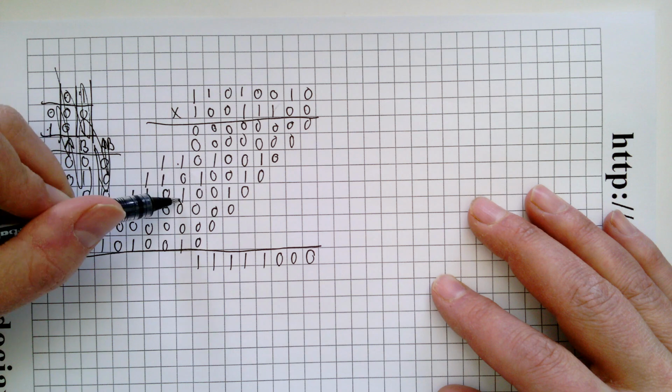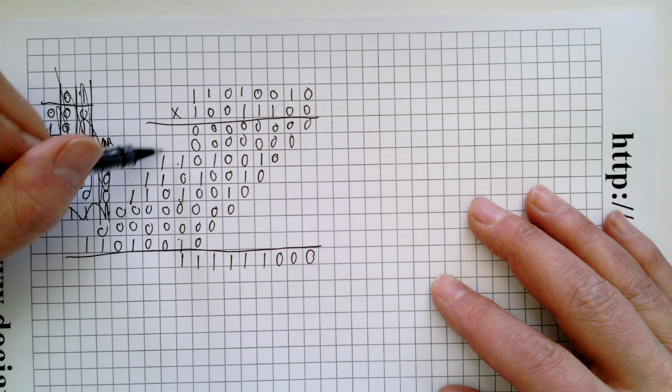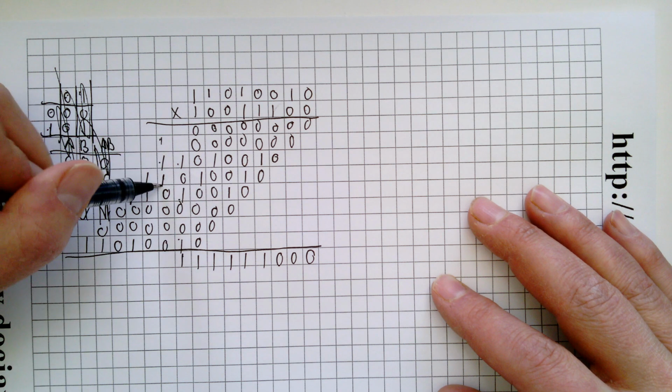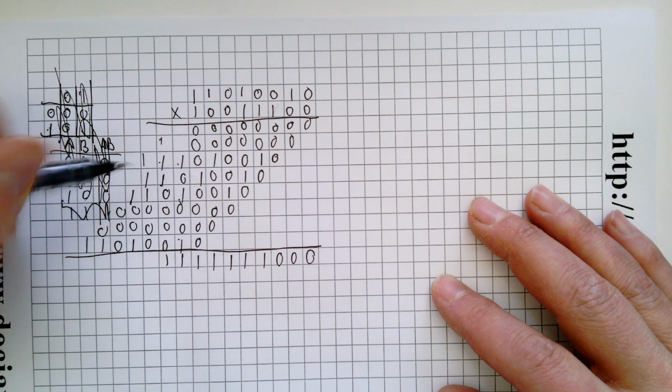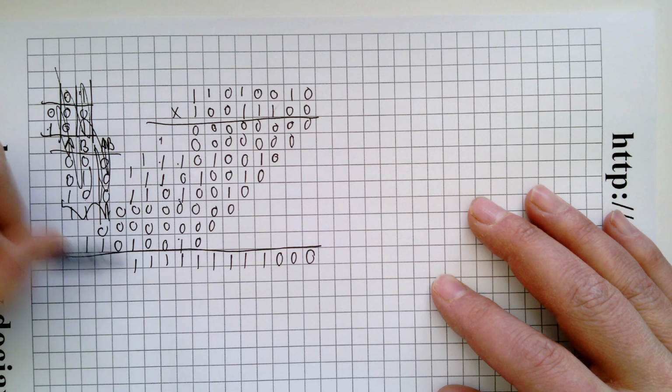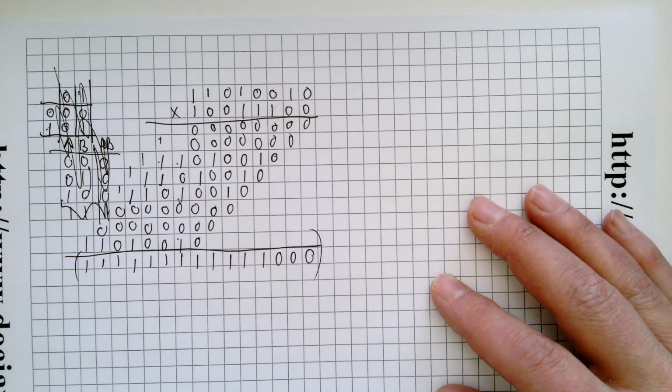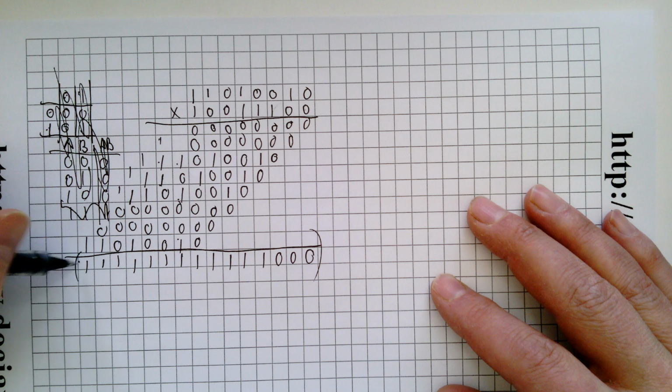One plus one is 1, 0 plus 1 is 1, carry the 1. 1 plus 1 plus 1 is 1, carry the 1. 1, carry the 1. 1, carry the 1. Here comes the 1. 1, 1. Okay. And you can put in a leading 0 if you like.